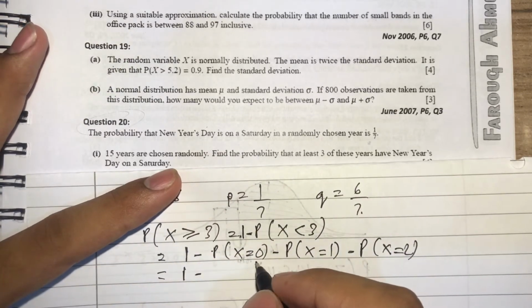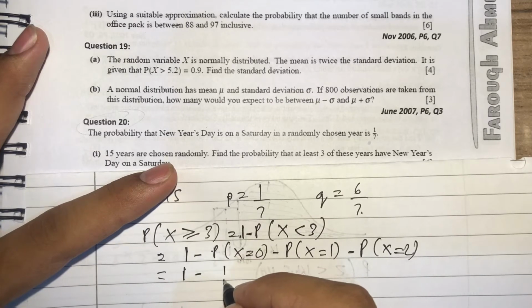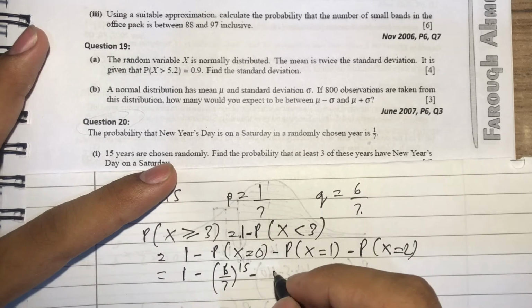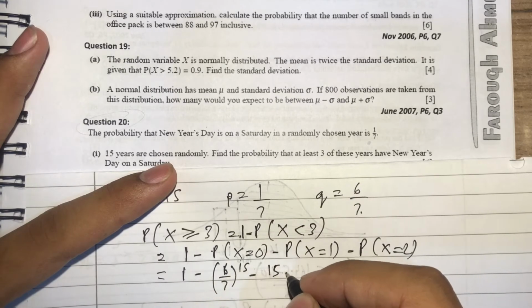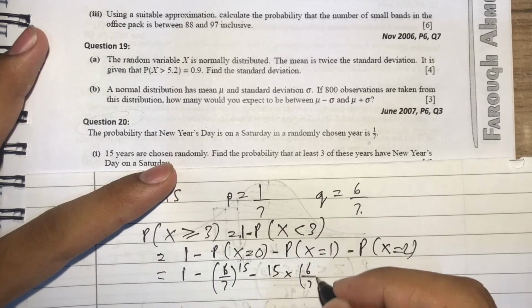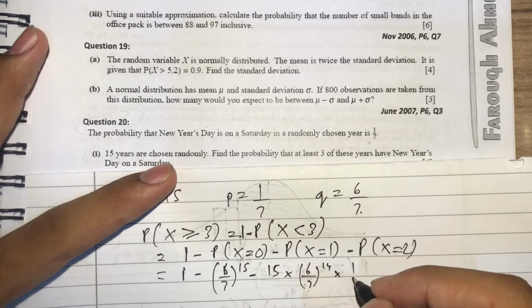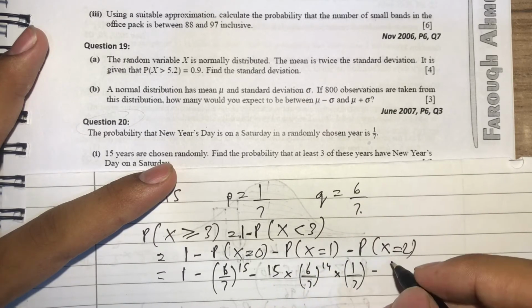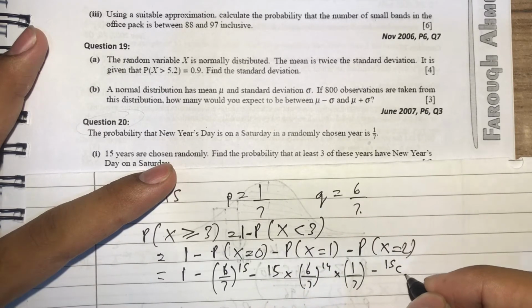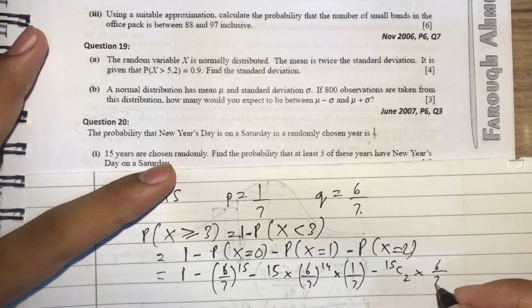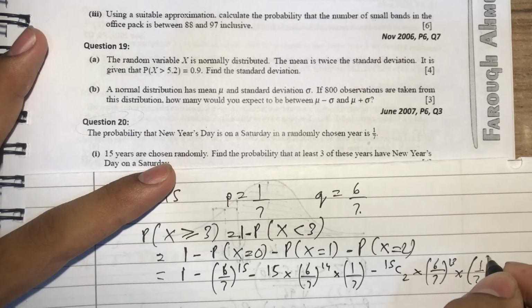So the probability of x equals 0 is basically 6 upon 7 power 15. The probability of x equals 1 is 15 times 6 upon 7 power 14 times 1 upon 7. The probability of x equals 2 is 15C2 times 6 upon 7 power 13 times 1 upon 7 power 2.